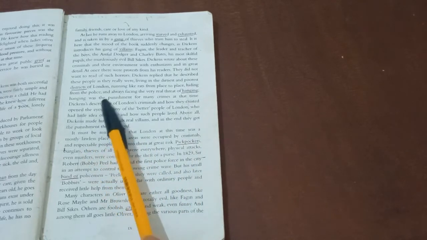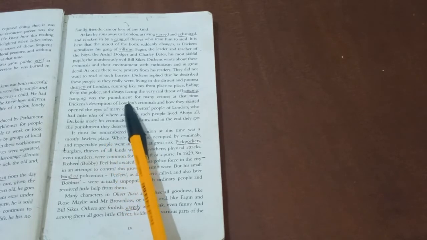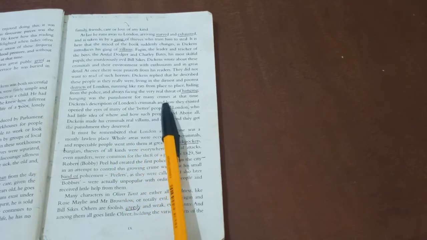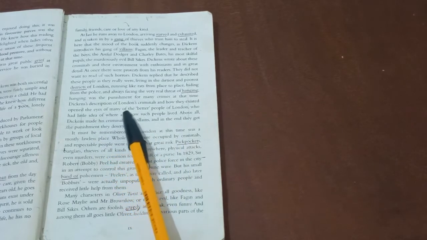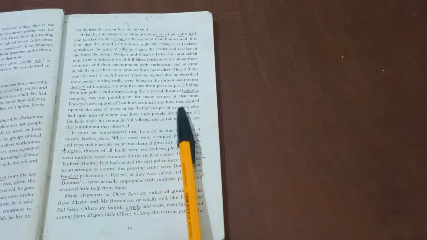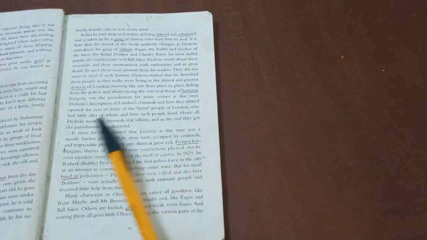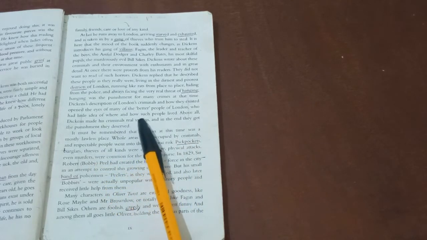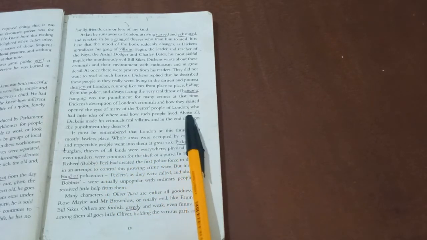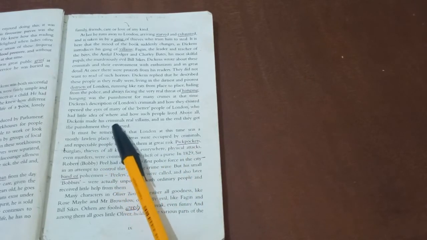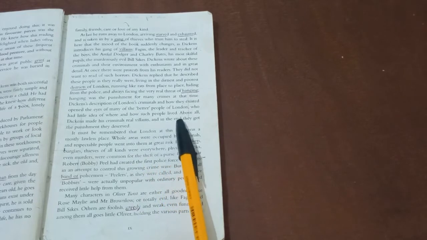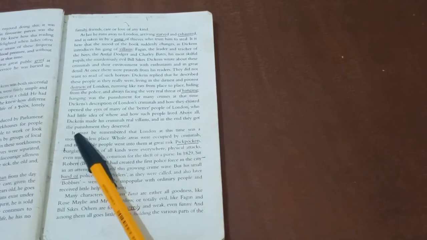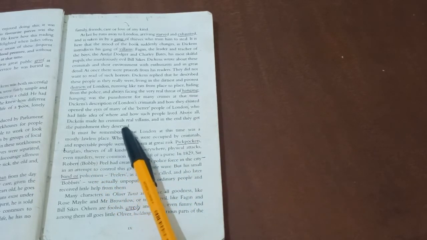Dickens' description of London's criminals and how they existed opened the eyes of many of the better people of London, who had little idea of where and how such people lived. Above all, Dickens made his criminals real villains, and in the end, they got the punishment they deserved.